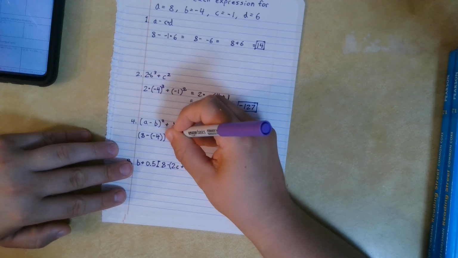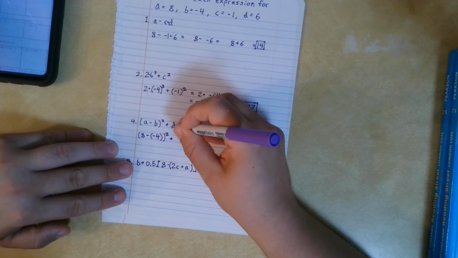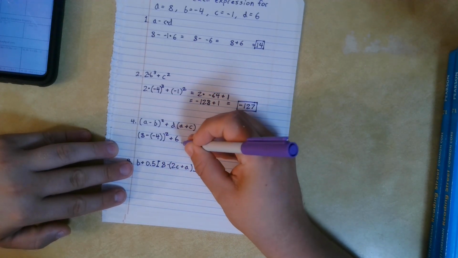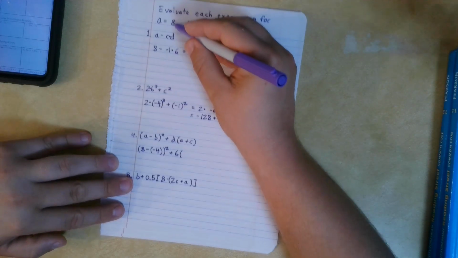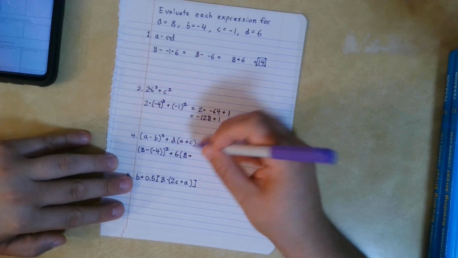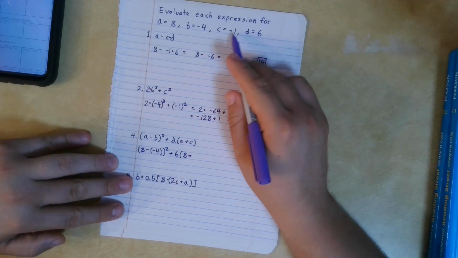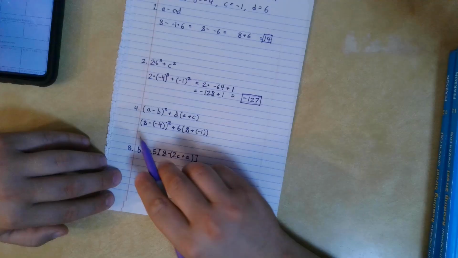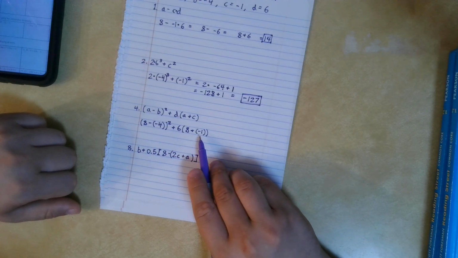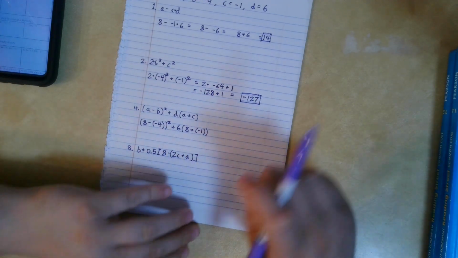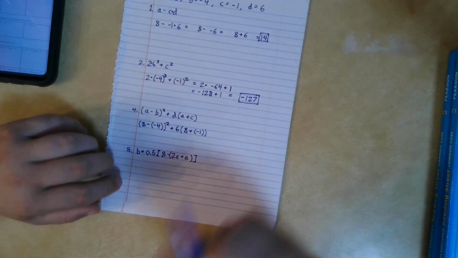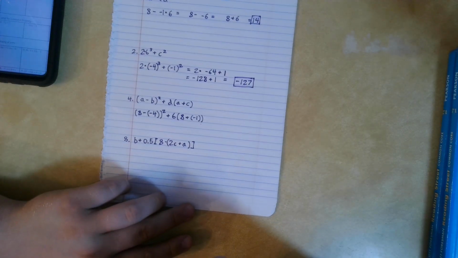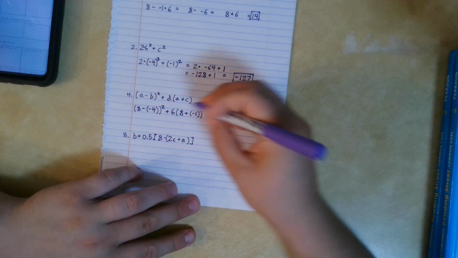Bring that down, bring the squared down, plus, okay, we have a D. D is equal to 6. Parenthesis. Whatever A is equal to, 8. And then C is equal to -1. Okay. If you were to type this into a calculator, once again, you would get the correct answer immediately. Okay. Easy enough. Let's solve this without typing that into a calculator, okay?